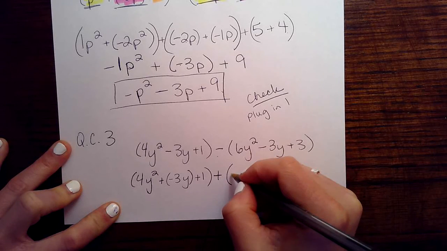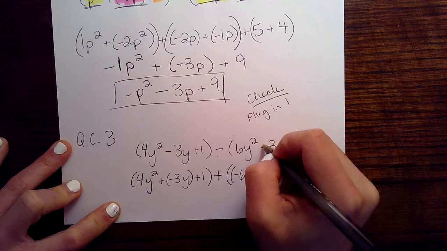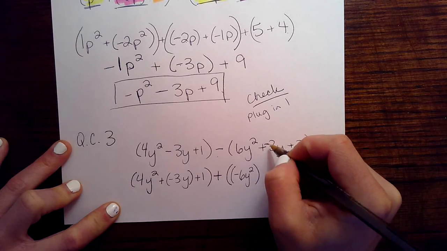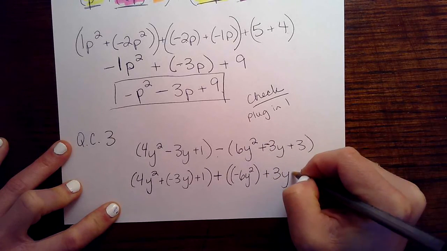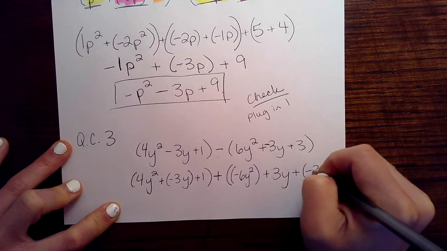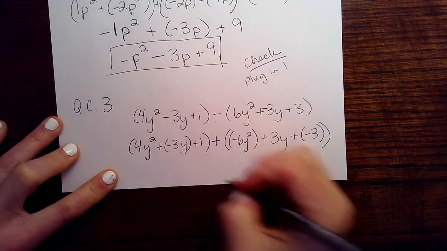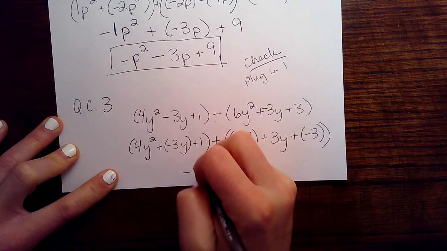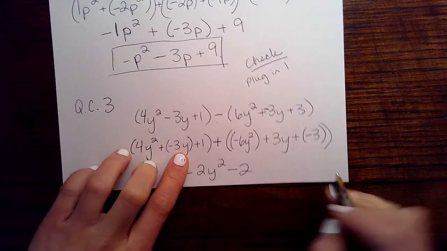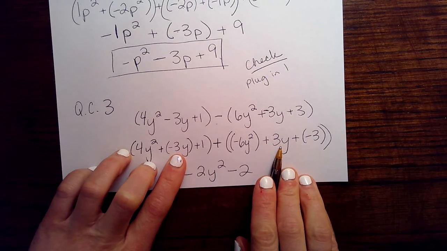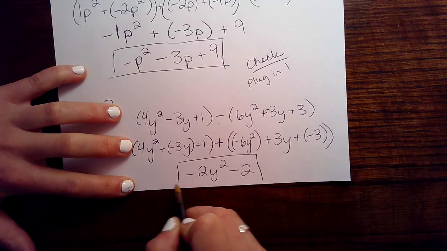So the opposite of 6y squared is negative 6y squared. This would have been plus negative. So the opposite of negative 3y is positive 3y. And the opposite of 3 is negative 3. Then when we combine like terms and simplify, we actually get negative 2y squared minus 2. Notice the negative 3y and the positive 3y together make 0, and so we don't have to include those in our answer.